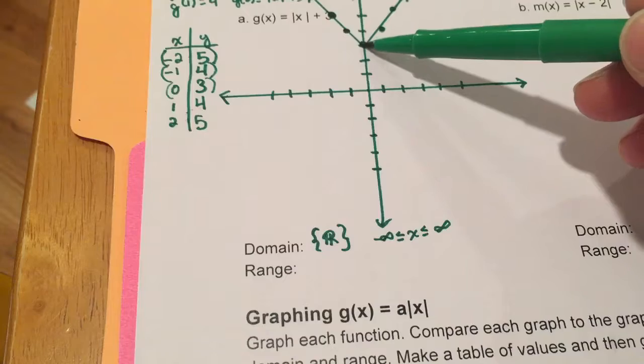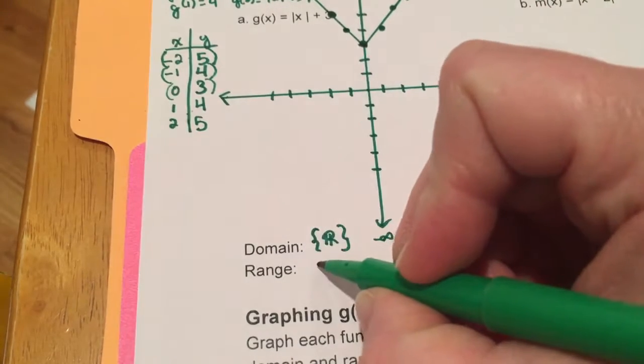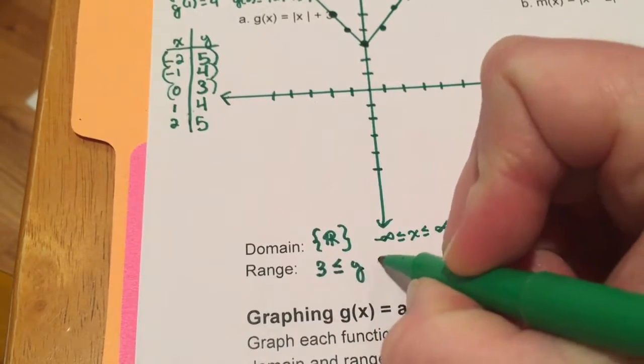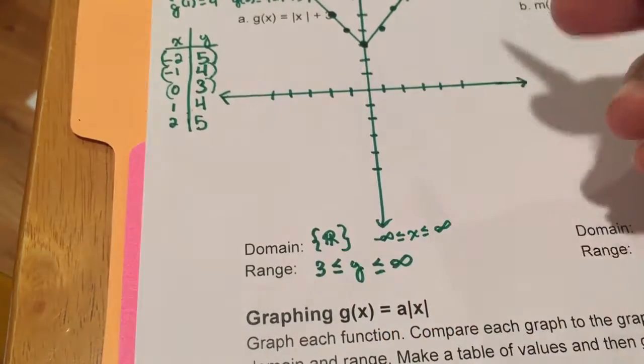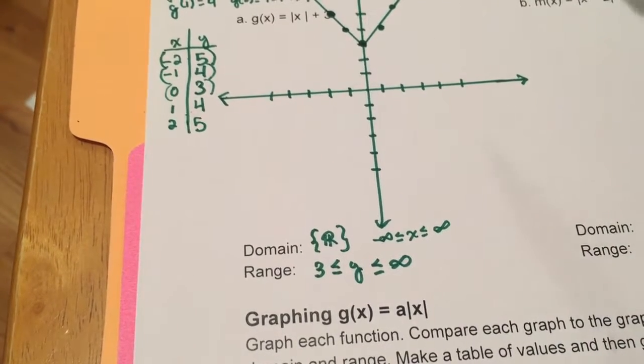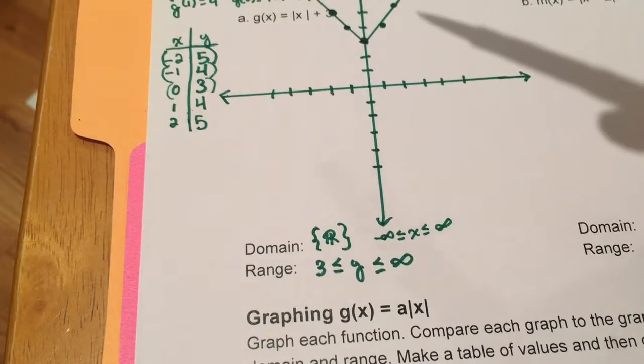But this range is starting at 3 and going up. So this range is 3 is less than or equal to y, which is less than or equal to positive infinity. That's my y values. Okay, so now what happened from the parent graph to this graph?